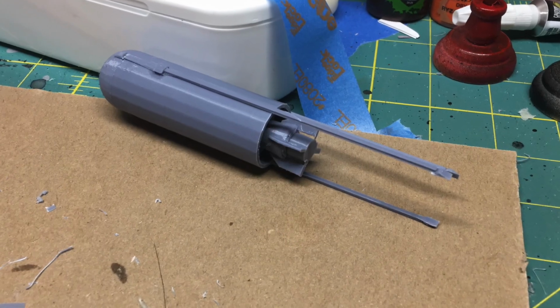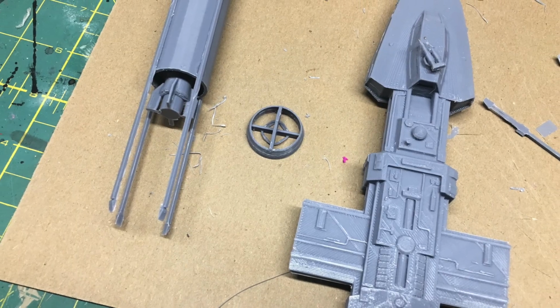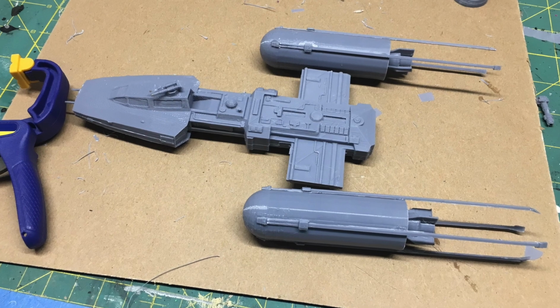Here you can see 2 of the runners glued on to the engine. And when all 4 were glued on, they're very strong. You can see them standing here on their own. And then I had to glue that last piece onto the end and attach them to the Y-wing.